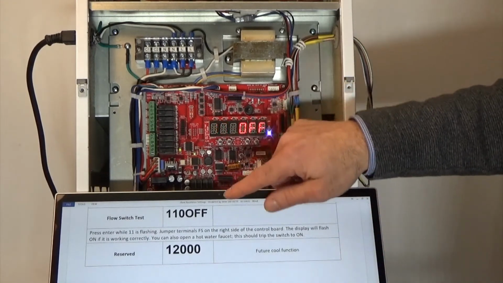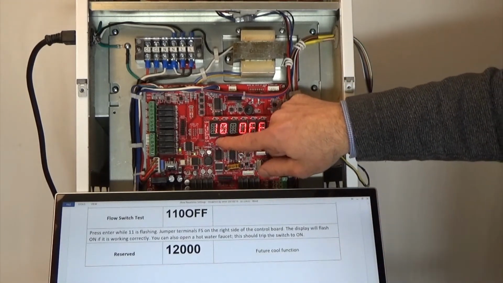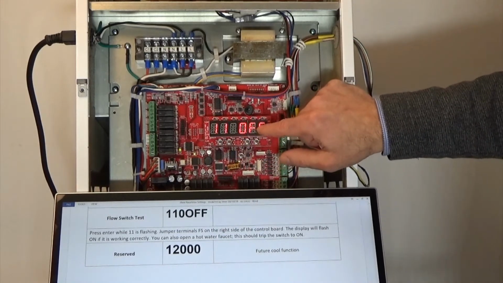And number 11 is our flow switch test. We'll go up to 11. Right now it's off.